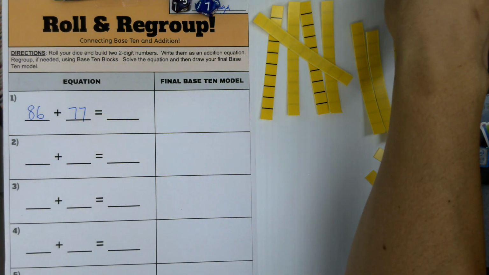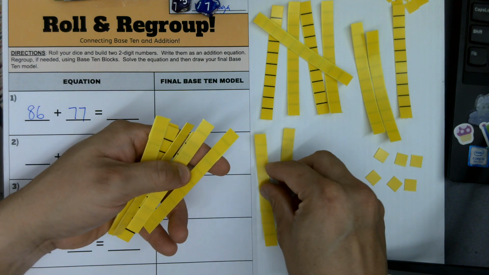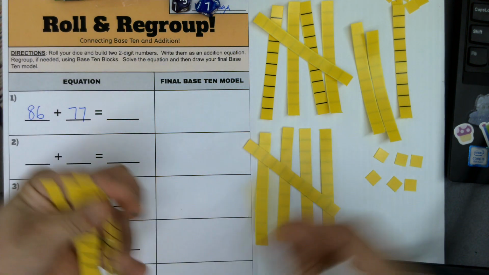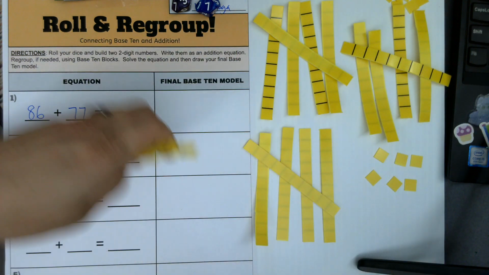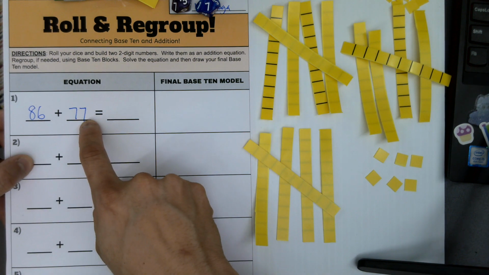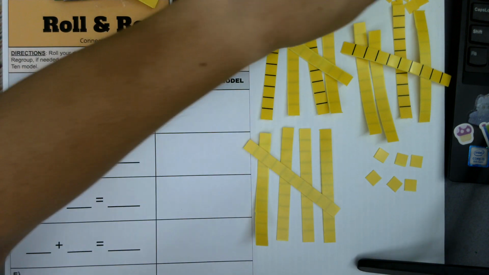Now, without these blocks, without using math manipulatives, this activity is much, much more difficult for young students to understand. What we're doing with these base 10 blocks is generating a conceptual understanding of what 86 actually looks like. What does 77 actually look like?